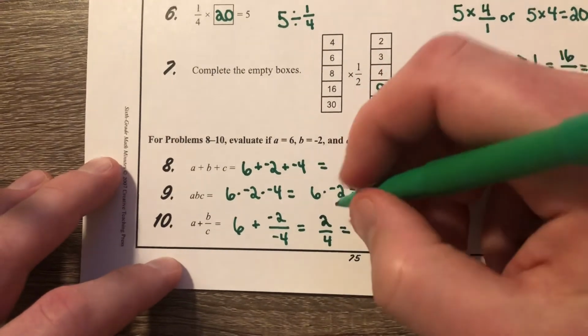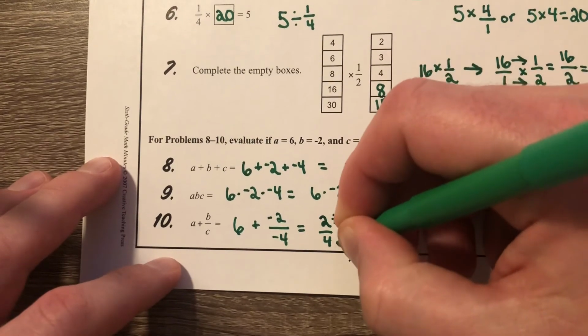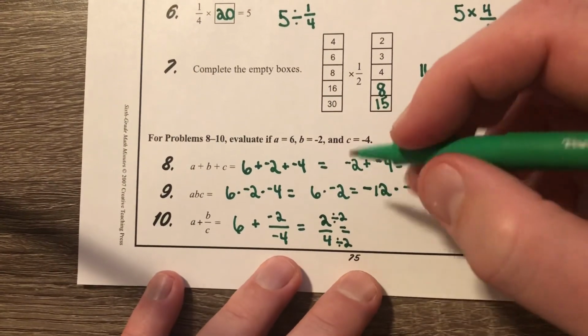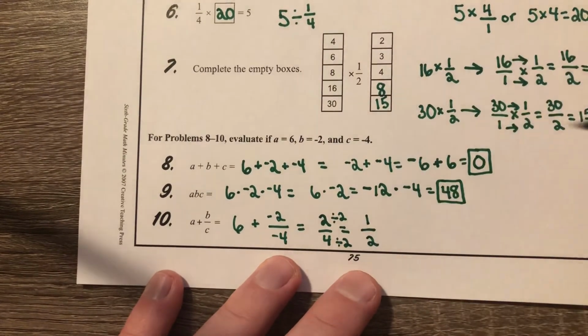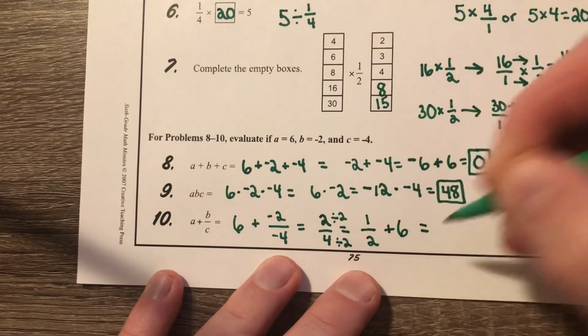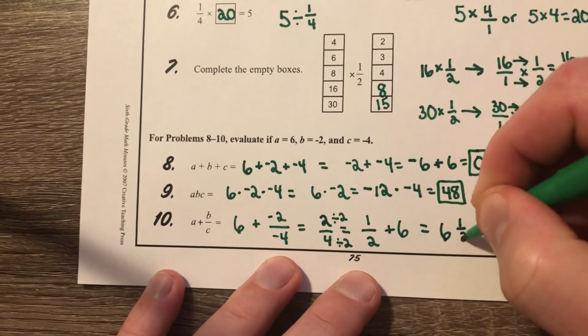And I can simplify that fraction by dividing both of these by 2. 2 divided by 2 is 1. 4 divided by 2 is 2. And I just go back and I add that 6. And 1/2 plus 6 would give me 6.5.